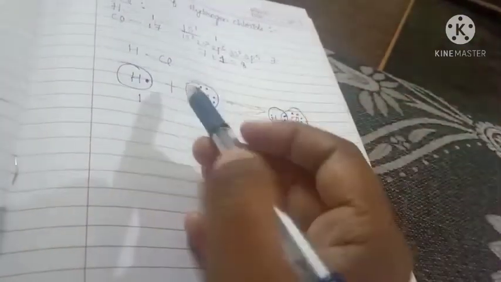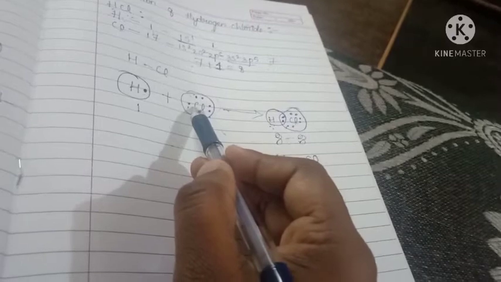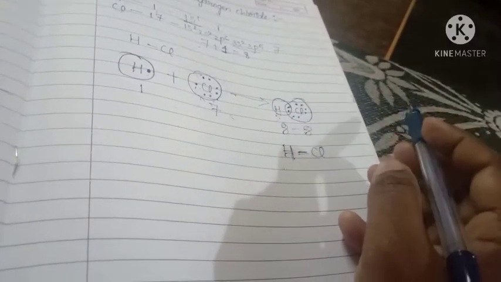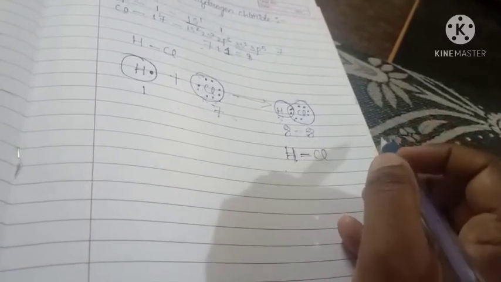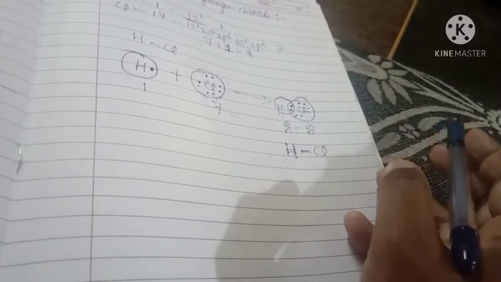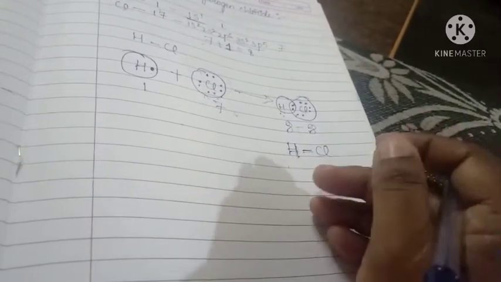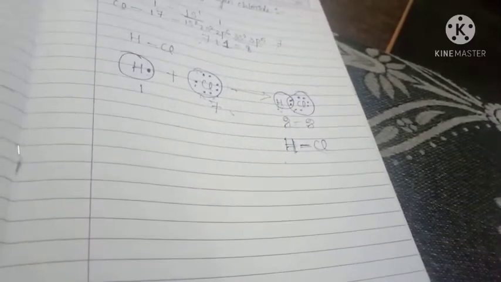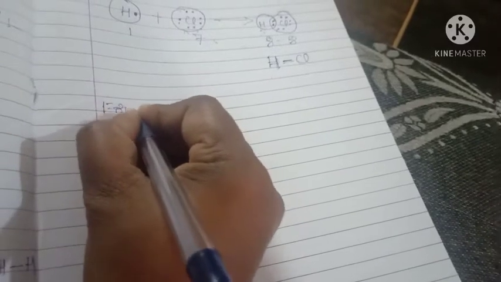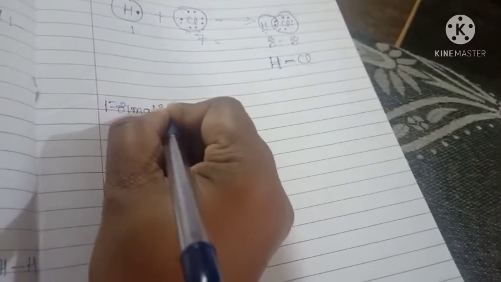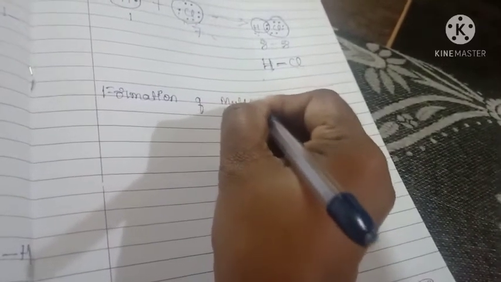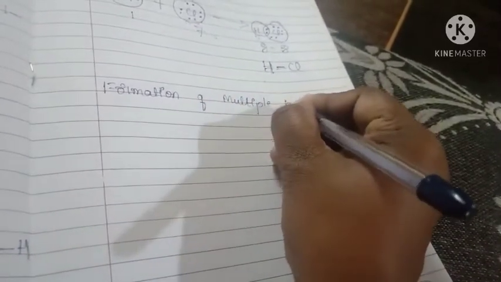Here there was only single covalent bonding, and now we will move on to multiple bonding. It means how the sigma bond and the pi bond are formed in the types of multiple bonds. Okay, next is formation of multiple bonds.